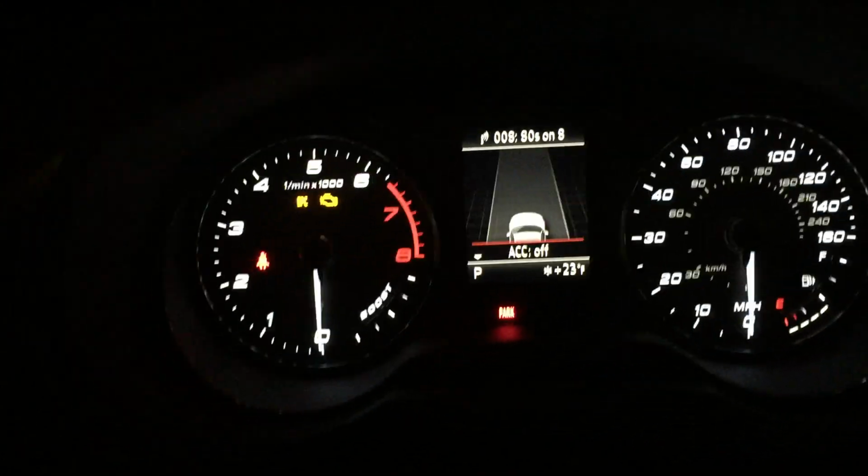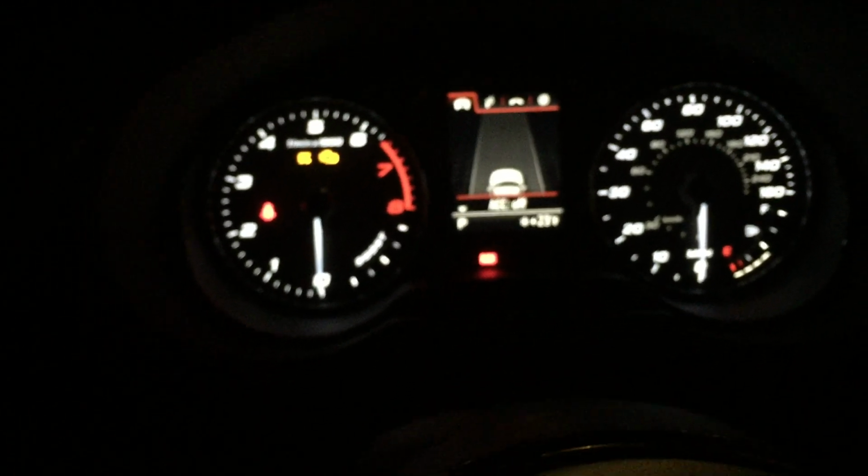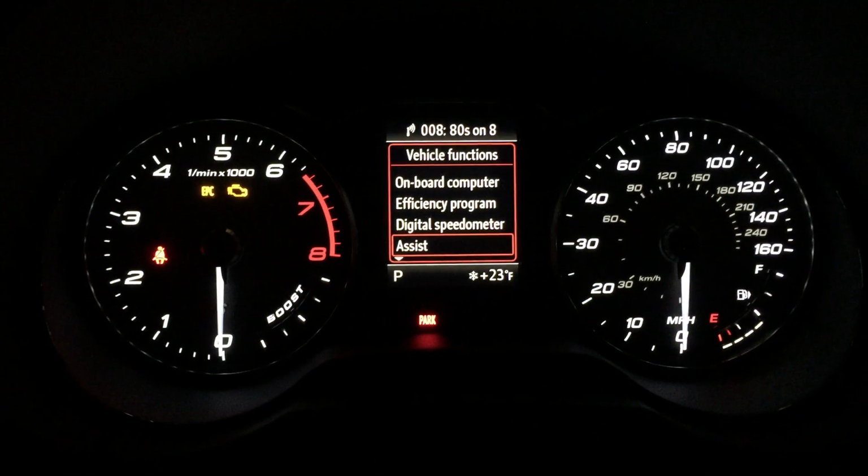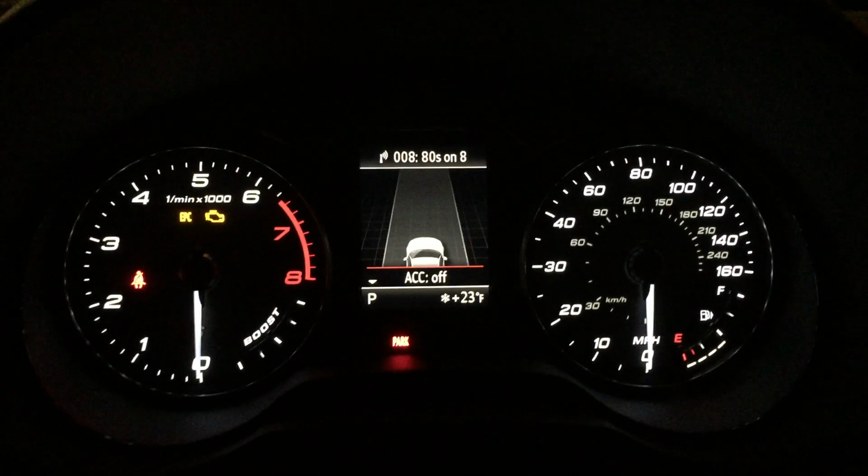To get to this screen, you want to press the main menu buttons on the top, and go over to the car one, which is going to be in red. Then you want to press this one here to bring up the sub menu, and you want to be in the one that says assist. That's for driver assistance. So that's the screen we're in.